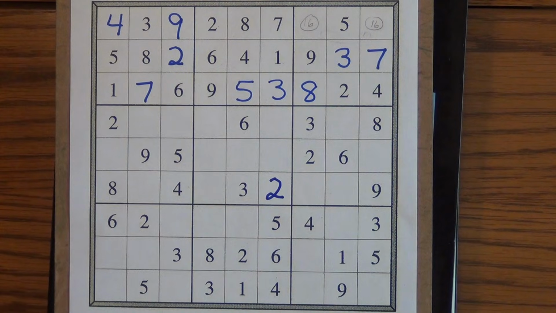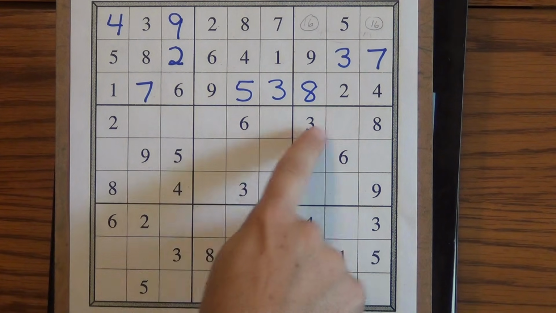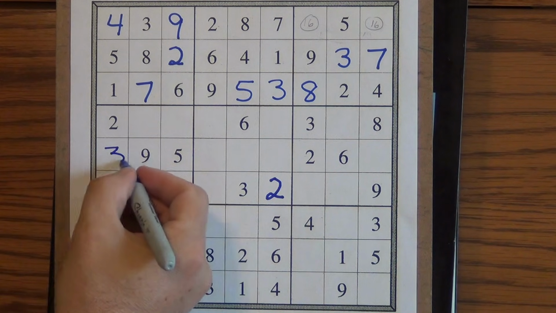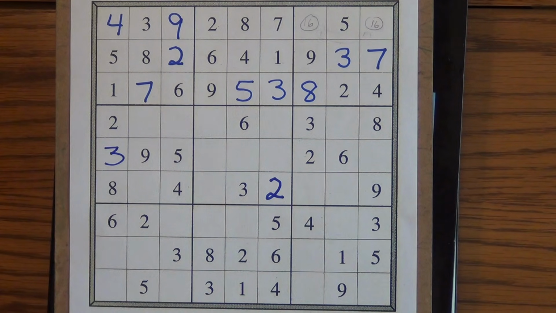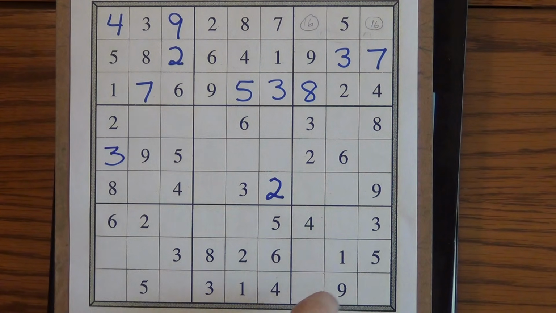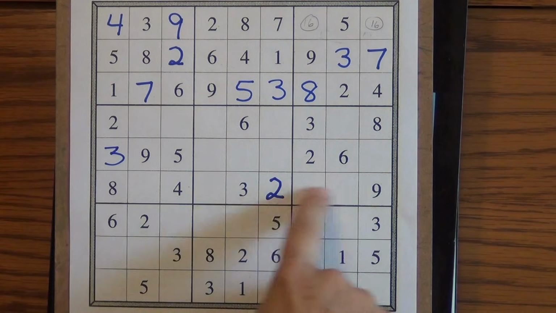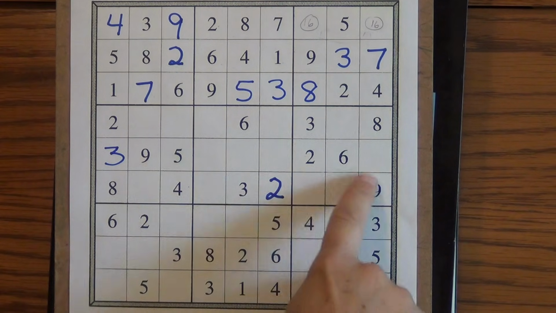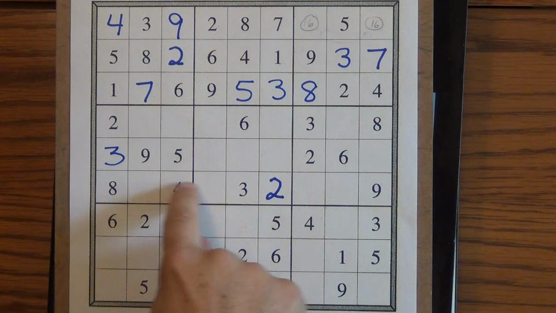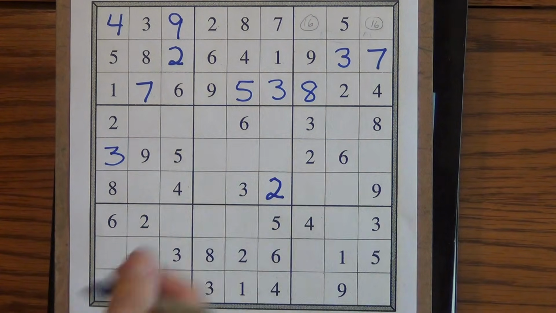Then we go on to 3. 3, 3. We have top, bottom, middle. This middle has to be a 3. This is the only spot for it. And then we'll go on to 4. We've got the bottom. Now over here, the bottom can't be a 4, and this side one can't be a 4. Because of this 4 it can't be there, because of this 4 it can't be there, so the 4 must go on the top right here.